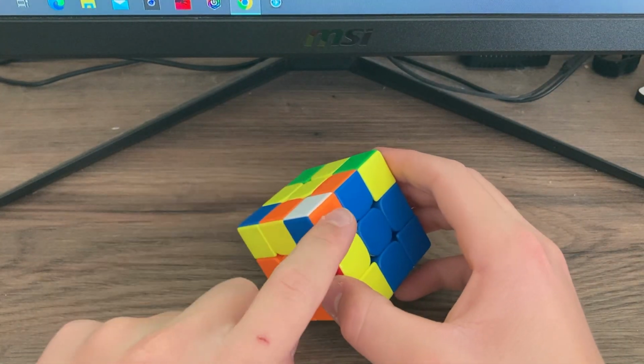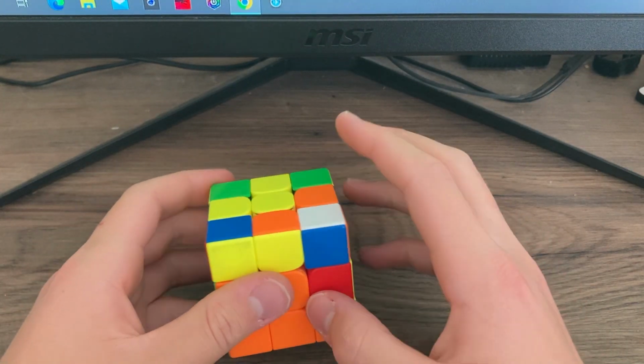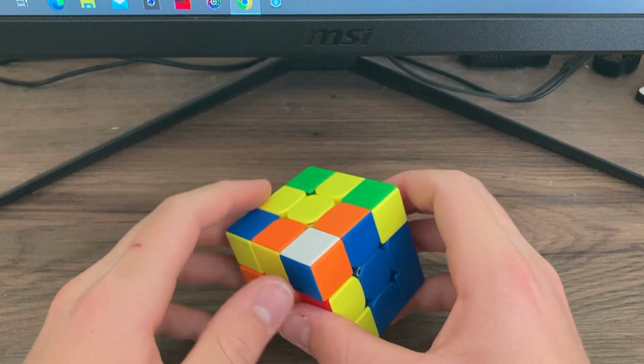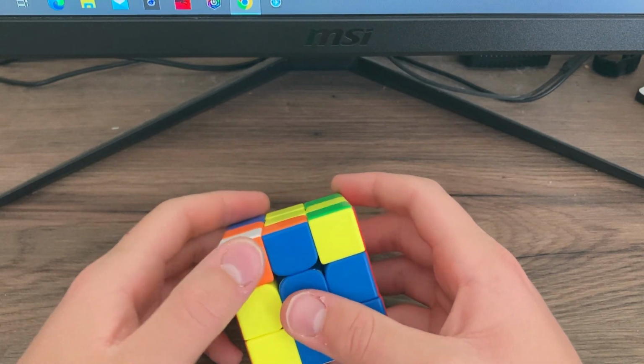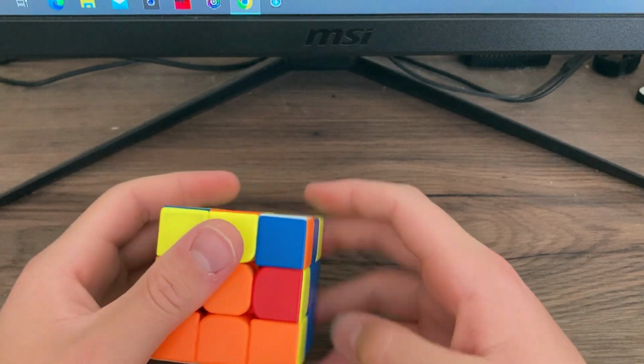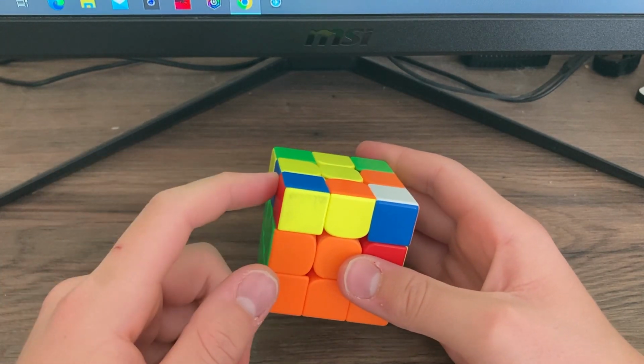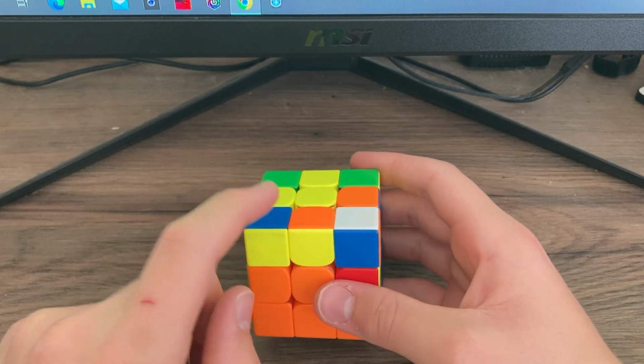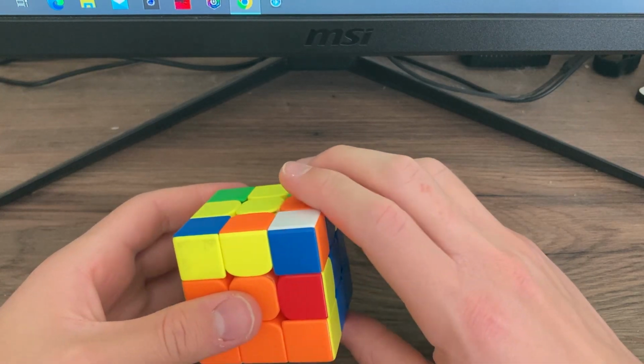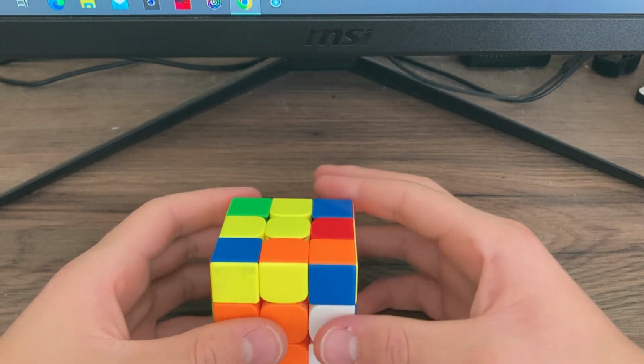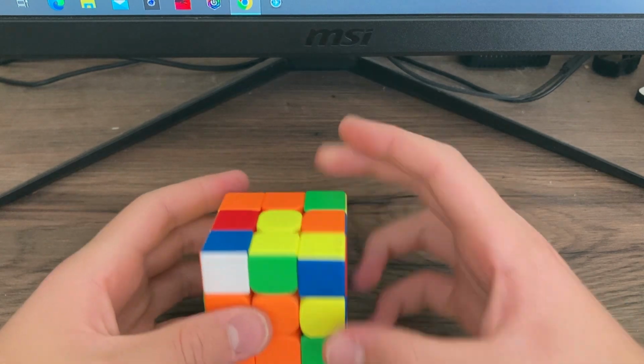So we also have this case right here, which is when the cross color is on the top and the two colors on the side are not the same. And when we have this case, again, it's mirrored on the left and right. It's the same, it's just mirrored. We're going to go R, U2, R prime.